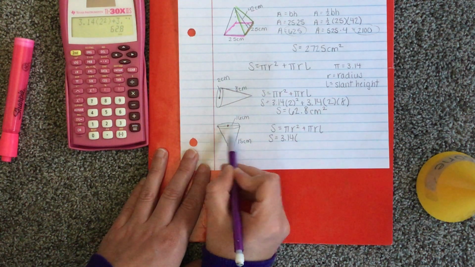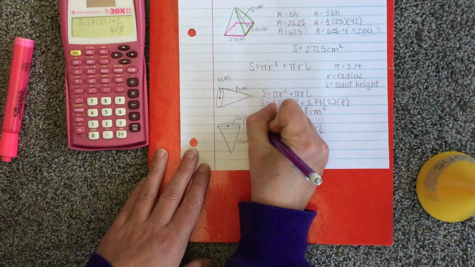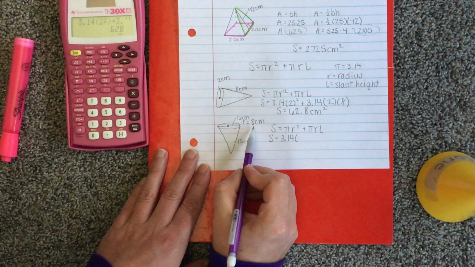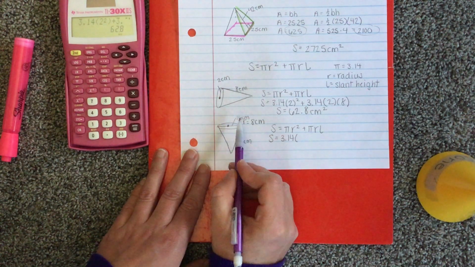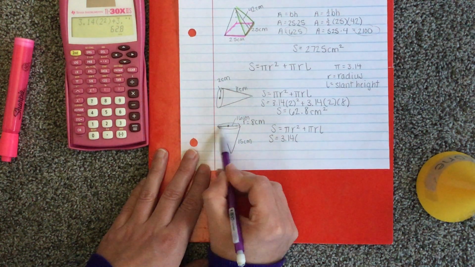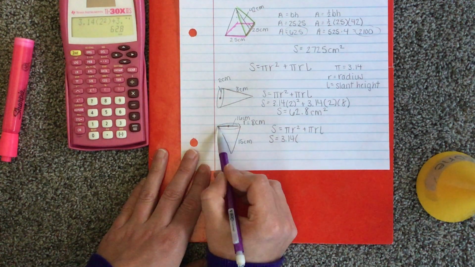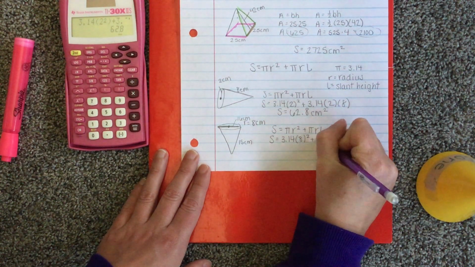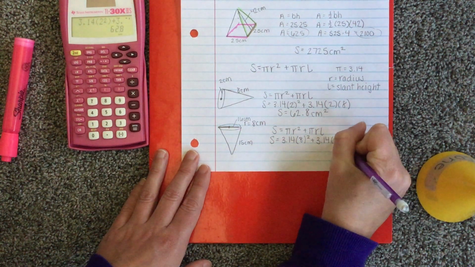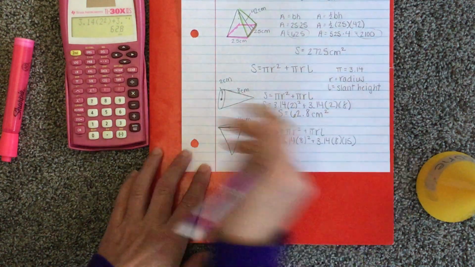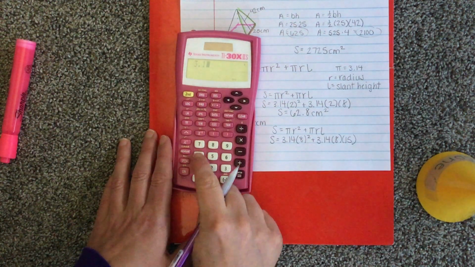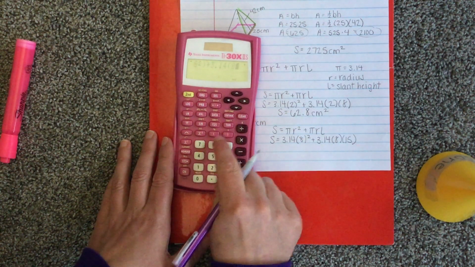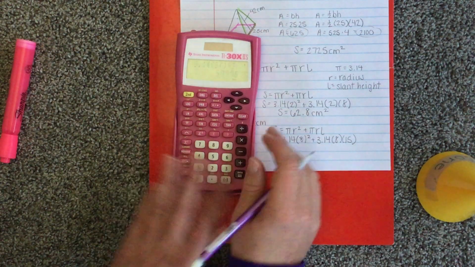Not this time. This is a diameter. So make sure you cut your diameter in half to find the radius. Should you always cut this number in half? No. You only cut it in half when this line goes all the way across the circle. This is a diameter. They want a radius. So 3.14 times 8 squared plus 3.14 times 8 times 15.